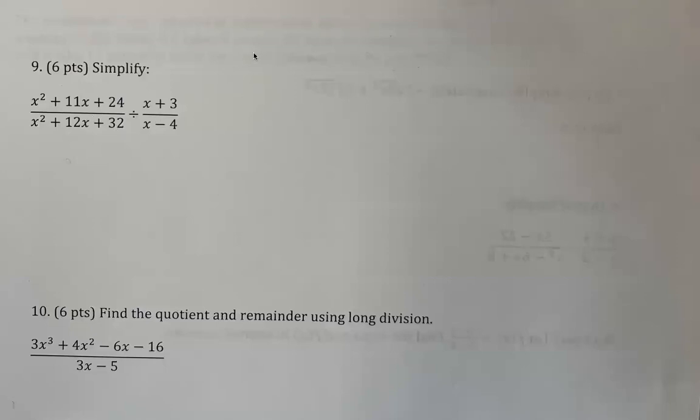Let's see this one, right? A lot of you know we need to factor this. So the numerator can be factored as x plus 3 times x plus 8. 3 times 8 is 24, and 3 plus 8 is 11. Same thing for the denominator. We can factor as x plus 4 times x plus 8. 4 times 8 is 32, and 4 plus 8 is 12. So this one was factored.